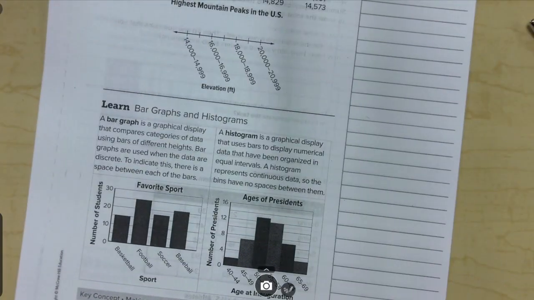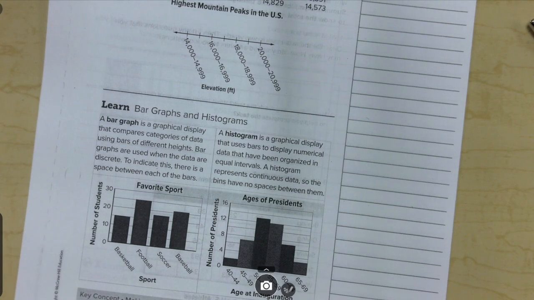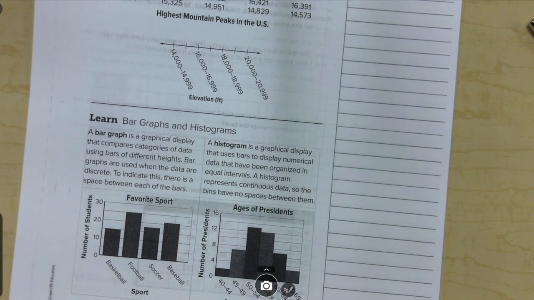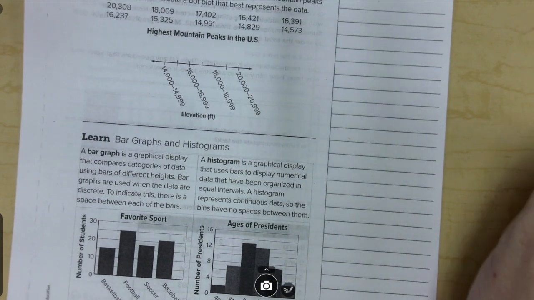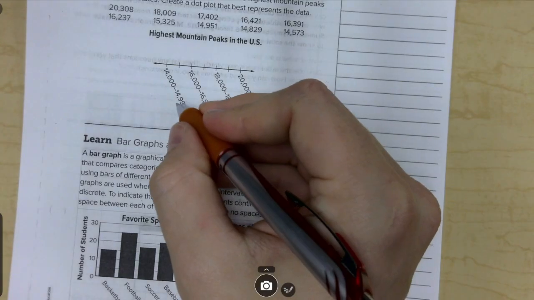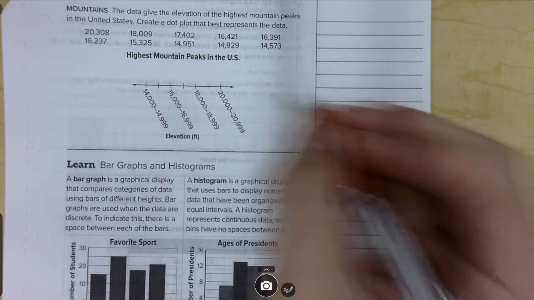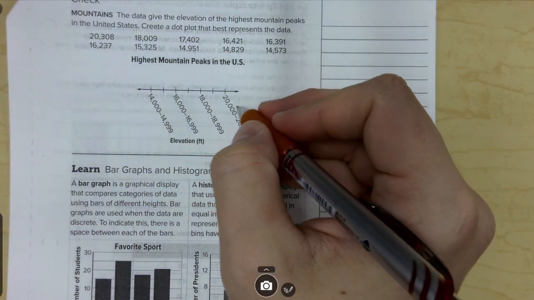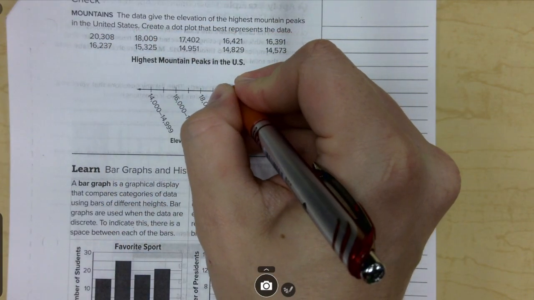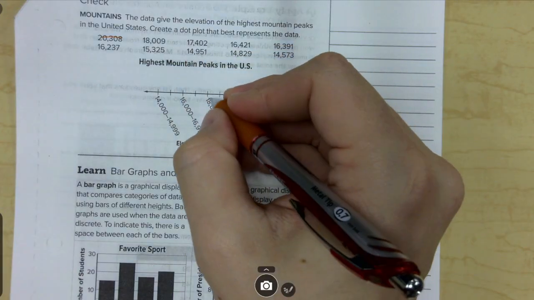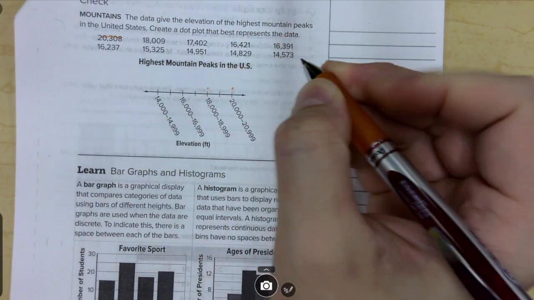All right. The data give the elevation of the highest mountain peaks in the United States. Create a dot plot to represent this data. All right. Now they're giving us our range, so we can just start filling in data automatically. So this is 20 to 21,000. So we got one right there. We have one in the 18 range.